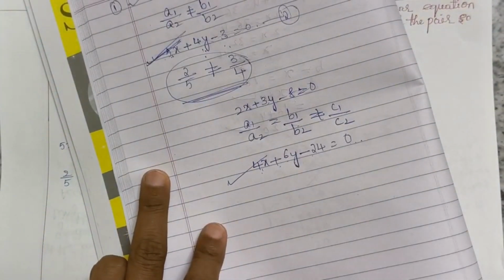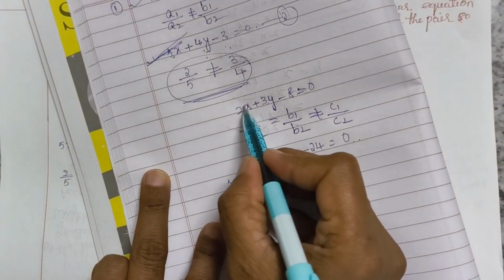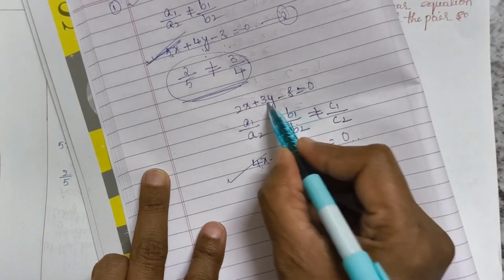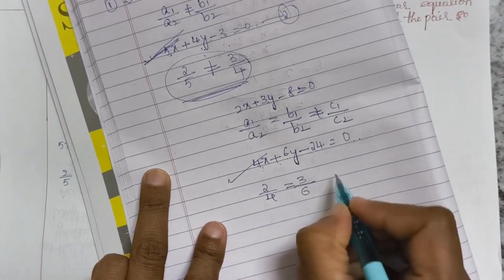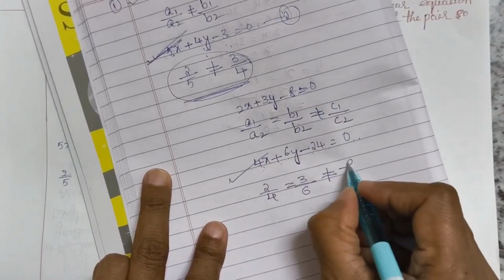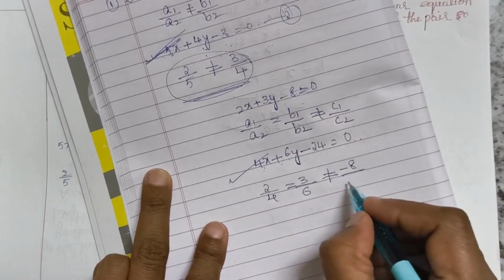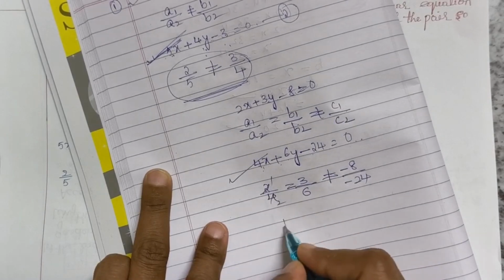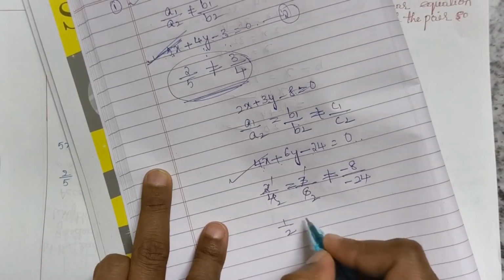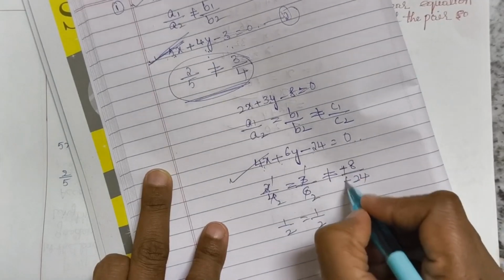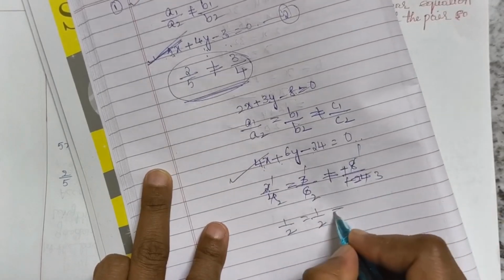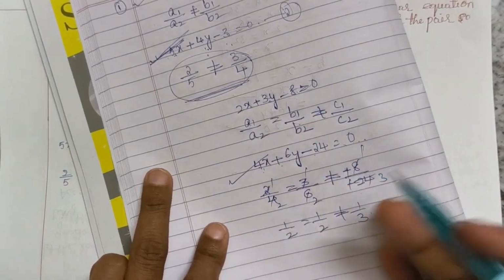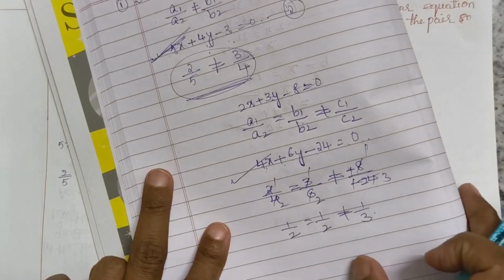Now we have to check whether our answer is right or wrong. A1/A2 is 2 by 4, which is equal to B1/B2, 3 by 6, and it is not equal to C1/C2, which is minus 8 by minus 24. Cancel: 2 ones are 2, 2 twos are 4, so 1 by 2. 3 ones are 3, 3 twos are 6, equal to 1 by 2. Minus minus cancels, 8 ones are 8, 8 threes are 24, so it is not equal, 1 by 3. So this is how we form the equation. Not this number, any number you think and take. This is the second one.